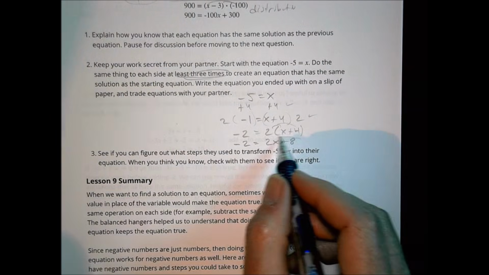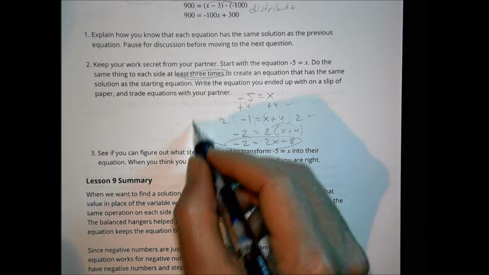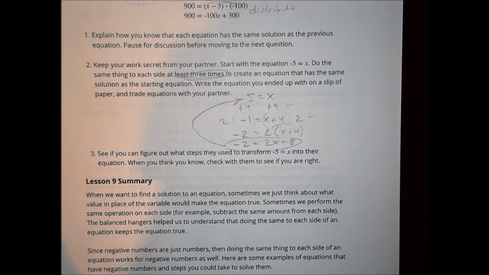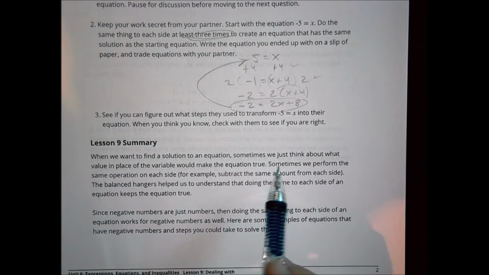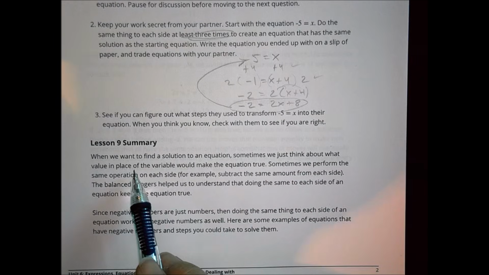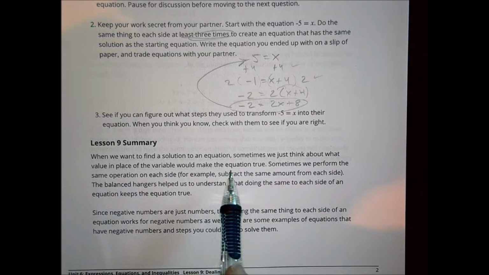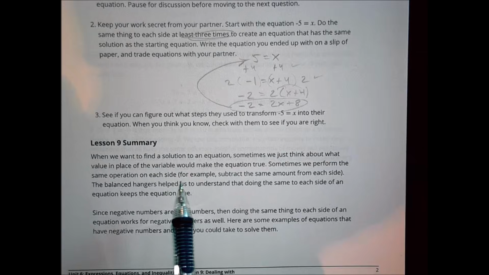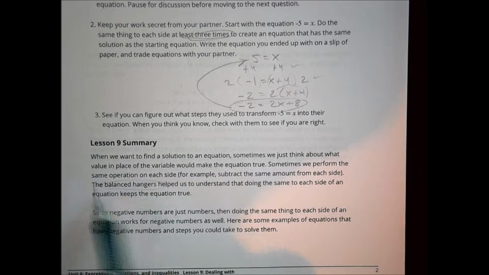So this equation is actually, if I worked it out, still equal to that, because I did the same thing to both sides all the way through. Okay, so kind of a fun little activity to do with a partner. You make up a little equation, see if they can figure it out, and get back to your original set of numbers there. All right, so in summary, when we want to find a solution to an equation, sometimes we just think about what value in place of the variable would make the equation true, and sometimes we perform the same operation on each side. Sometimes, for example, subtract the same amount from each side or add the same amount to each side, trying to keep the balance hangers going on there.